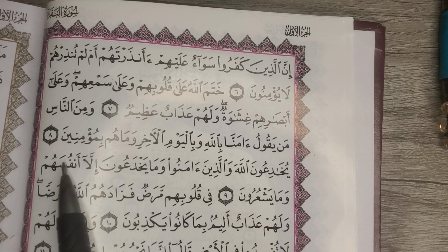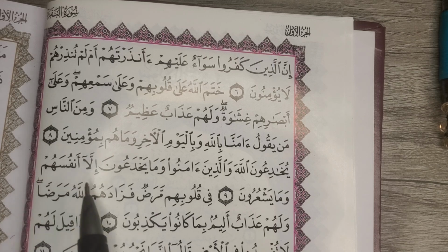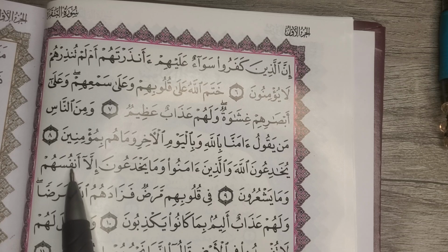That means that anytime we have a noon sukun or noon or tanween or noon that has nothing on it, we always look at the next letter, right? And the next letter tells us how to read the noon. In this case, it is a fa. We know fa is not an idgham letter. Idgham letters are yarmaluna: ya ra mim lam waw nun, right? Fa is not there. It doesn't belong to the izhar letters, which are the halqi letters, the throat letters.